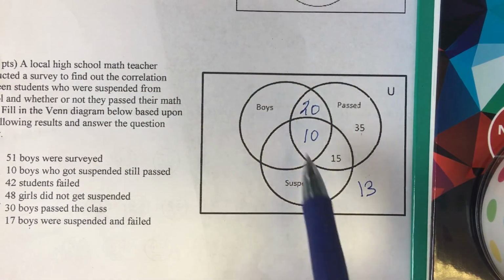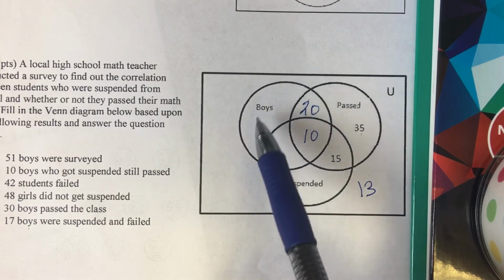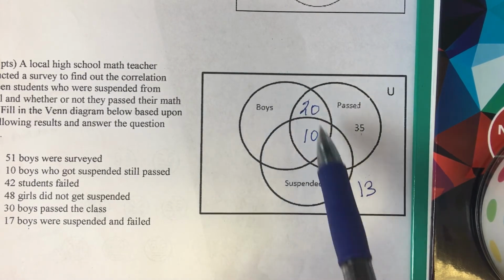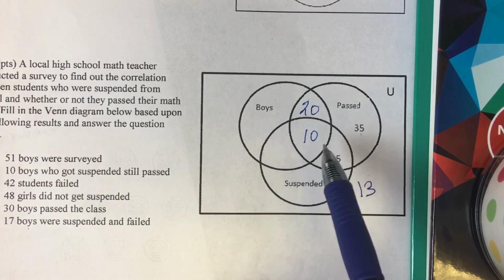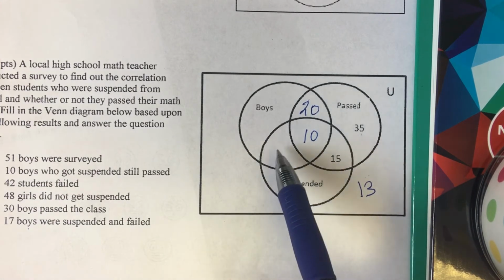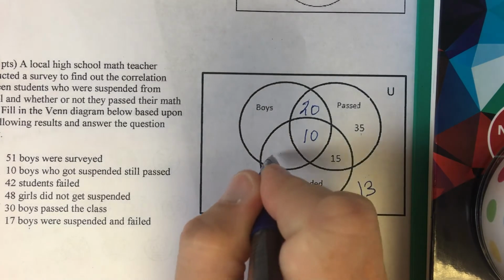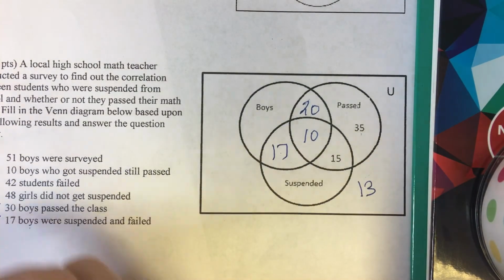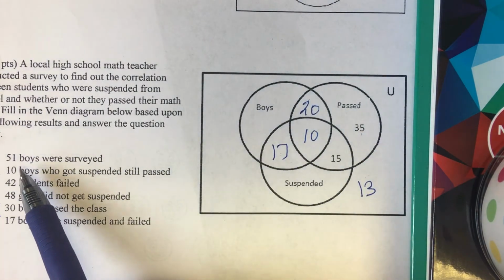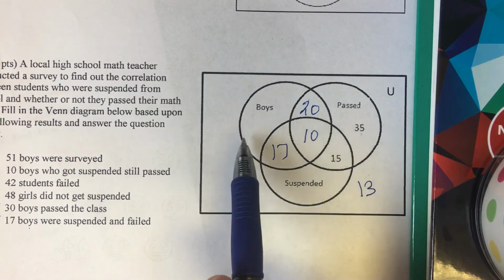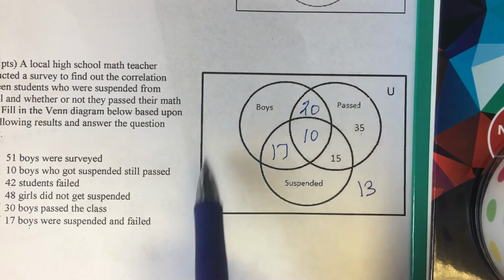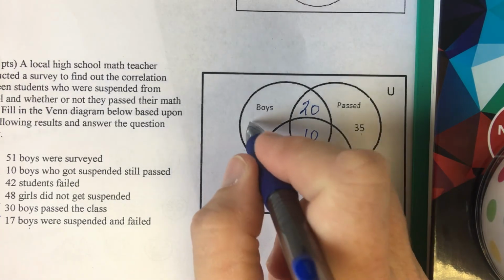17 boys, so we've narrowed it down to these 4, were suspended, so we narrowed it down to these 2, and failed, so we've narrowed it down to out here. Going back to the top, 51 boys were surveyed, so we could do 51 minus all those numbers and you would get 4.